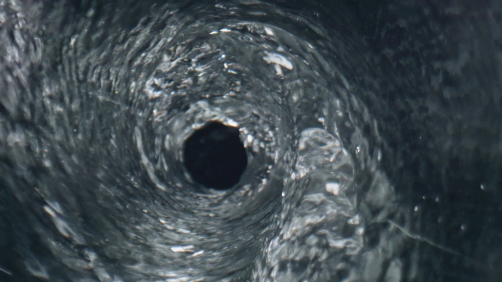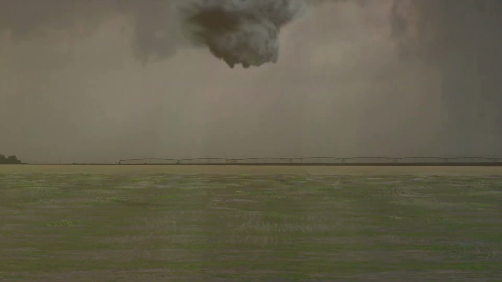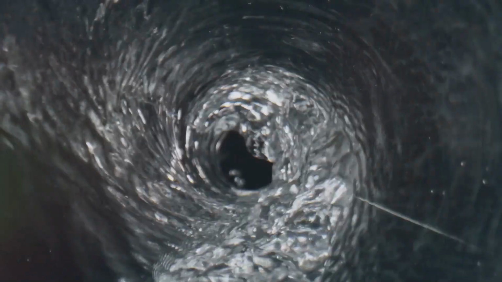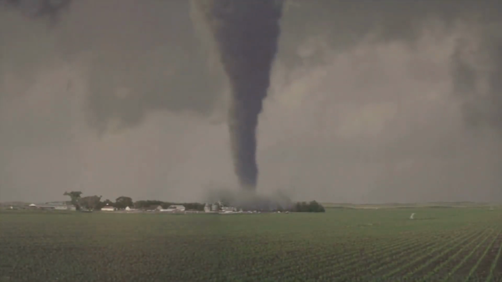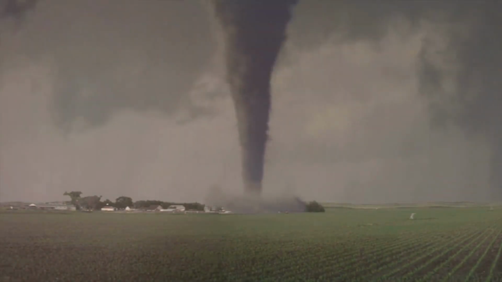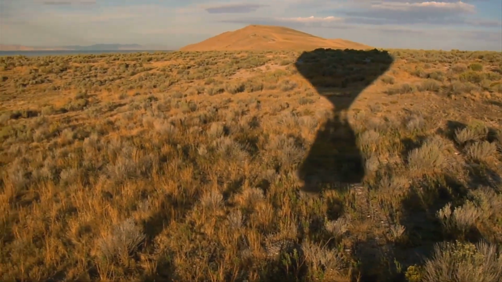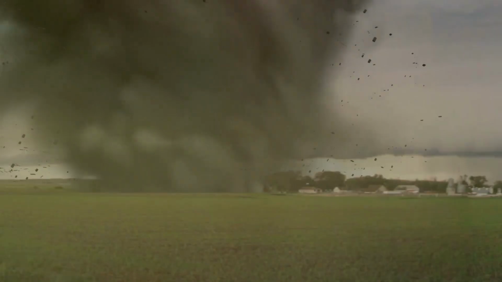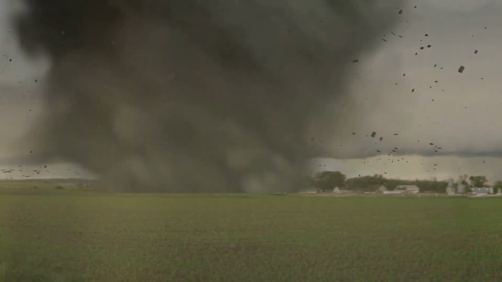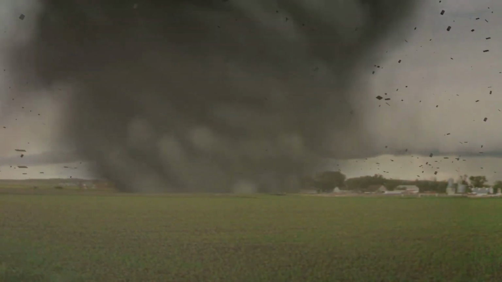The condensation funnel, the most recognizable feature of a tornado, is a product of atmospheric physics. As the vortex spins, drawing air inwards and upwards, it creates an area of low pressure. This low pressure causes the air temperature to drop, and the water vapor present in the air condenses into tiny water droplets, forming clouds. These clouds, caught in the vortex's spin, become the swirling funnel we associate with tornadoes. The condensation funnel's appearance can vary greatly depending on several factors. The amount of moisture in the air, the presence of dust and debris, and even the time of day all play a role in shaping its visual impact.